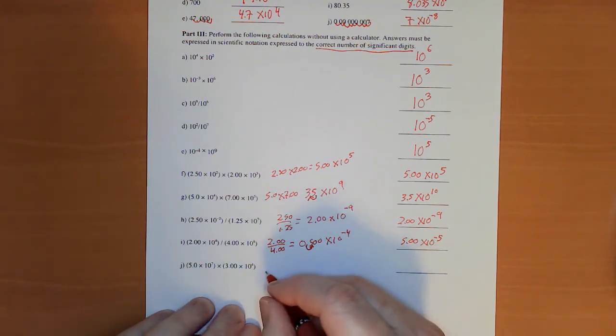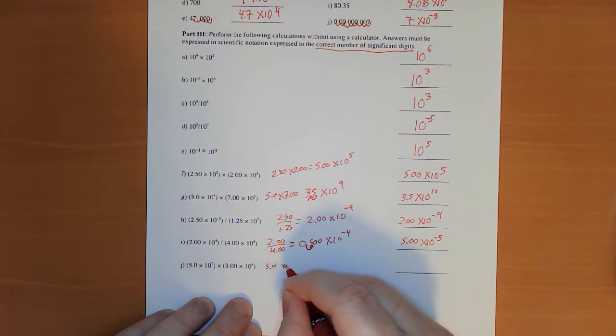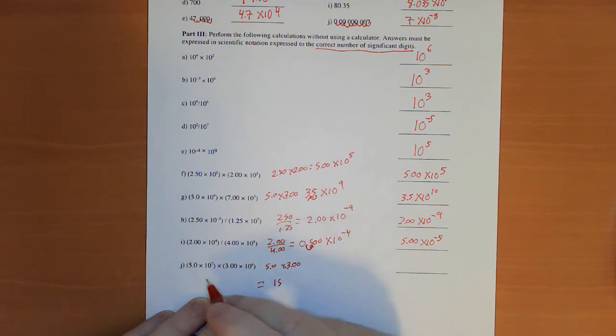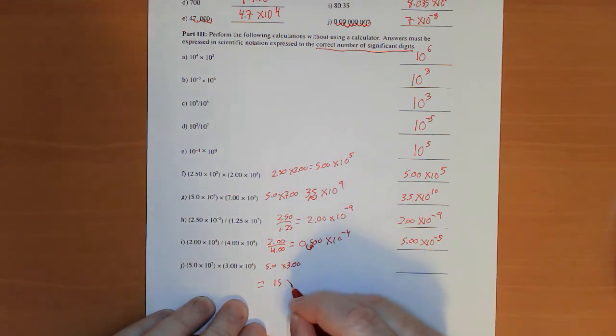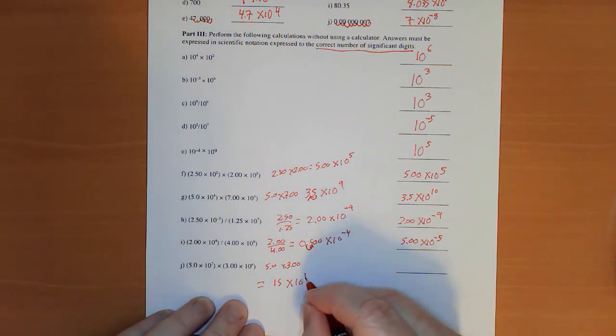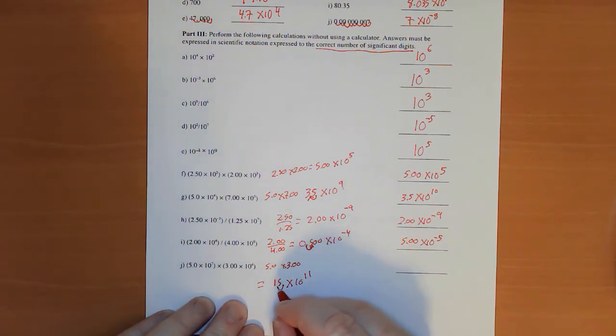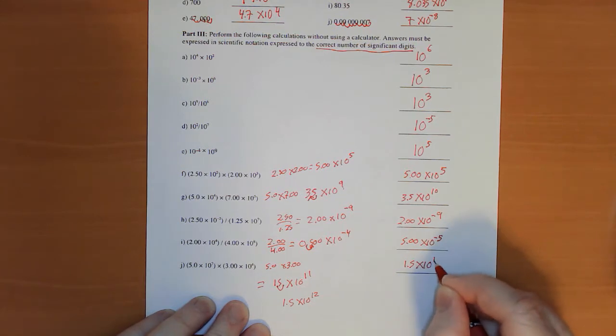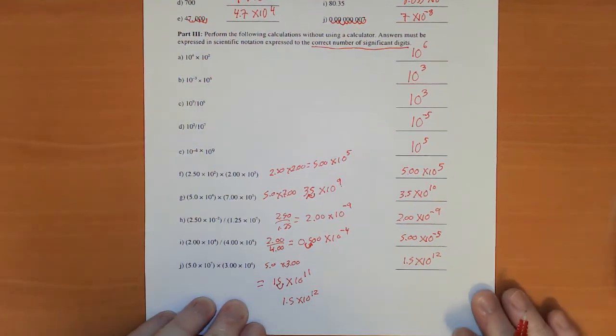5 times 3 is 15. So 5.0 times 3.00 equals 15. 2 sig figs is all I can have. Times 10 to the 7 plus 4 is 11. Move my decimal point over, and that's 1.5 times 10 to the 12th. Okay, there we go.